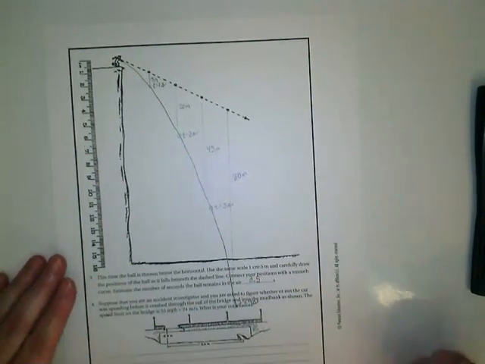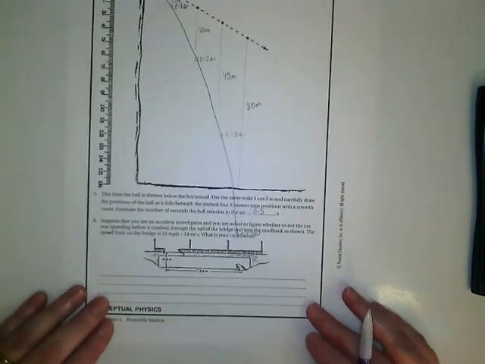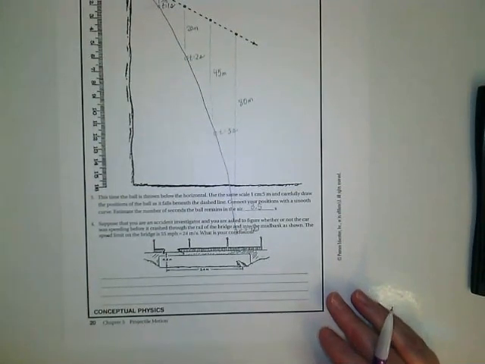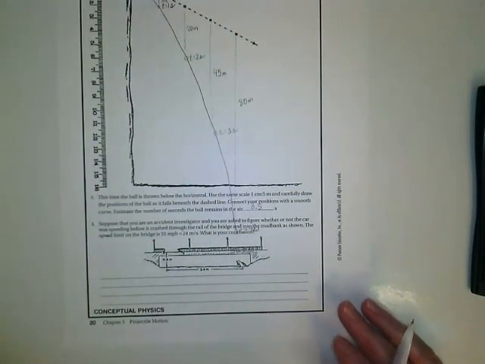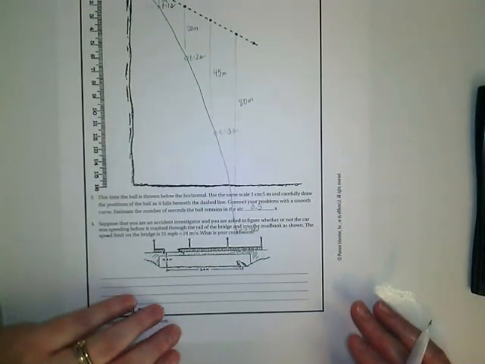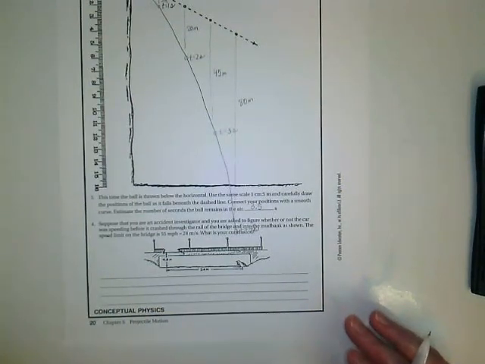Number 4. Suppose that you are an accident investigator and you are asked to figure whether or not the car was speeding before it crashed through the rail of the bridge and into the mud bank as shown. The speed limit on the bridge is 55 miles per hour equals 24 meters per second.